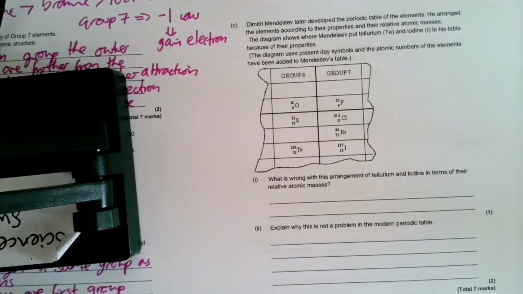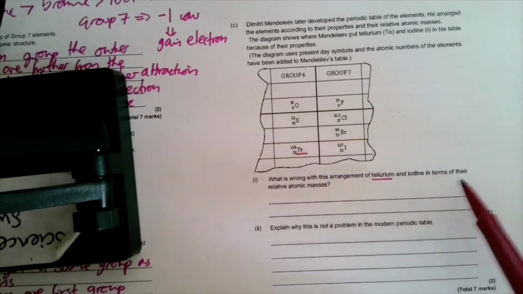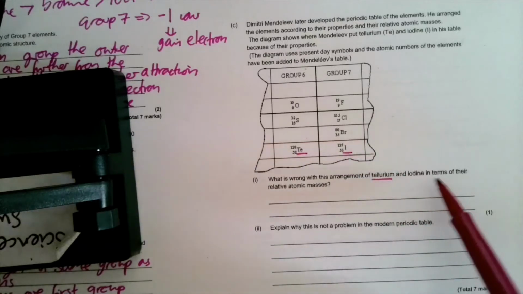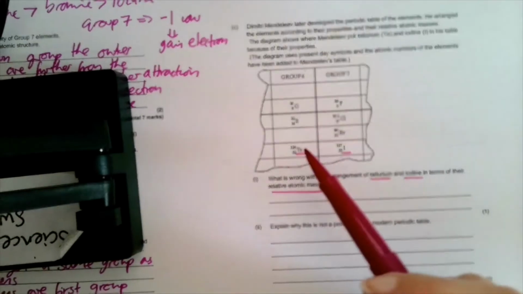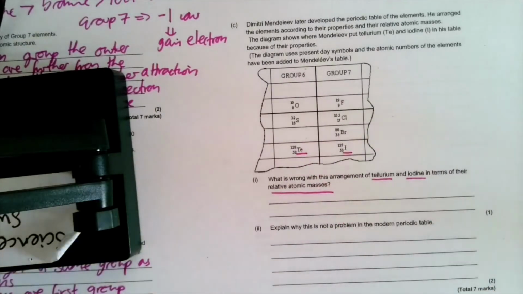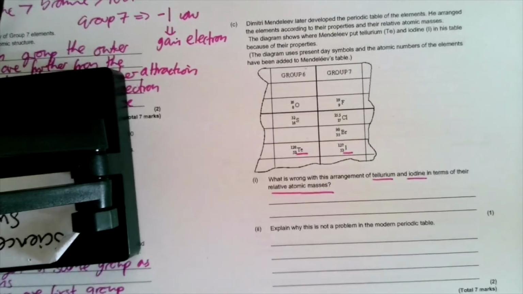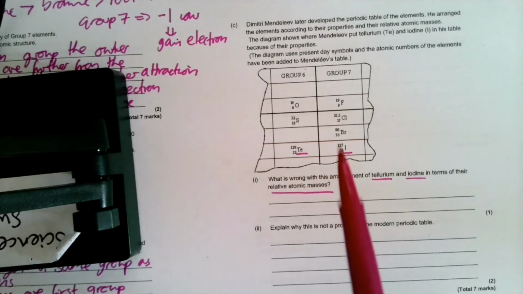Okay, so we're now looking at Mendeleev's table and what is wrong with tellurium, which is Te, and iodine in terms of their relative atomic masses. So remember, our mass number is our larger number, as it's the number of protons and neutrons, whereas our atomic number is just our number of protons, so our mass number is always the larger one.